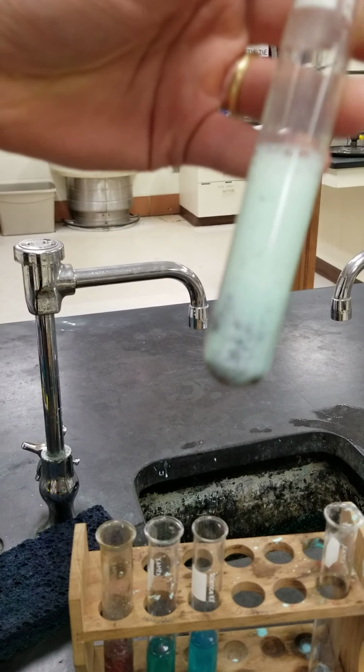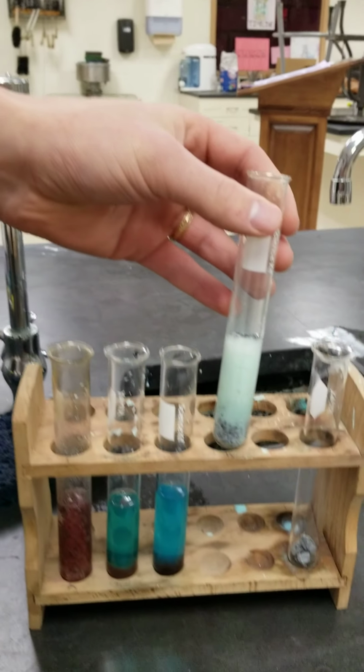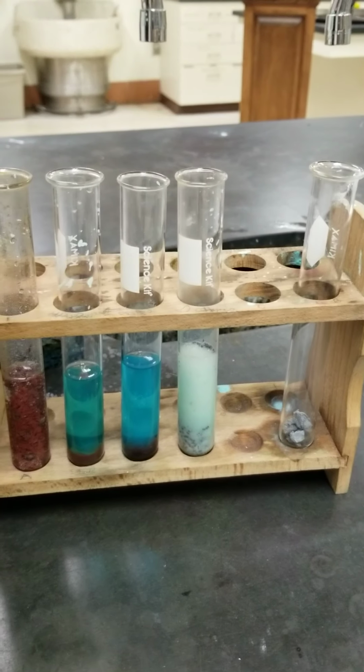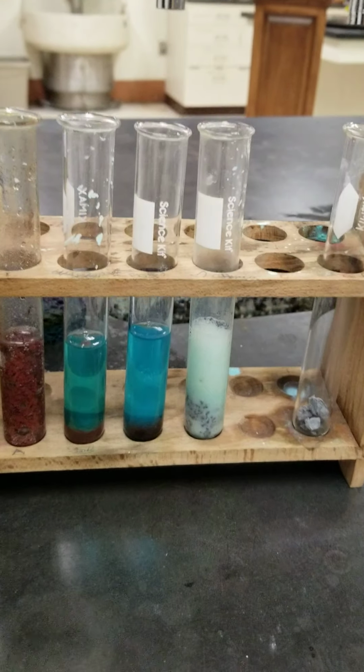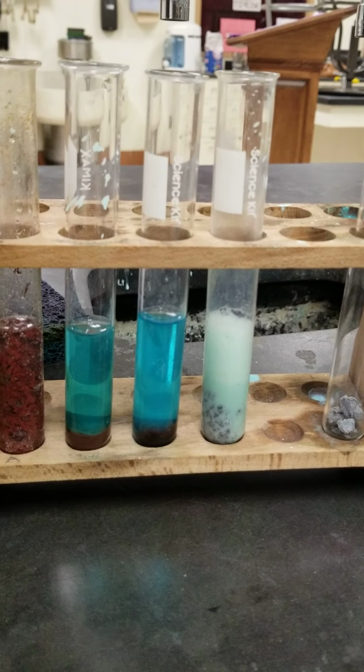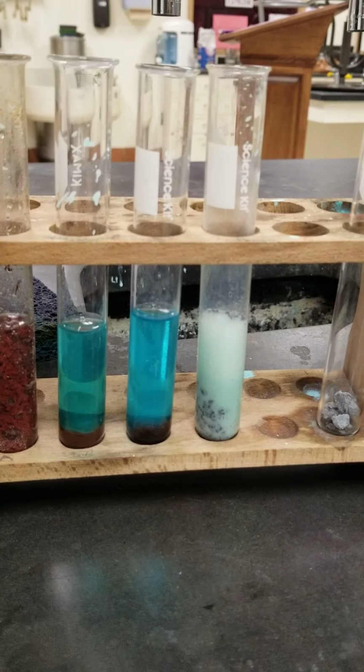So we know this one's going to work. We're going to set this back down in here. You can see them hopping around. It kind of looks like bubble tea in a way.